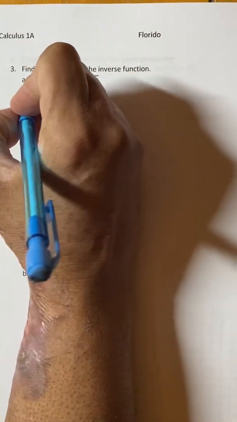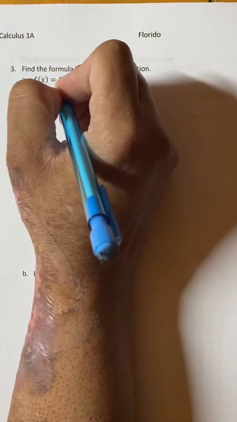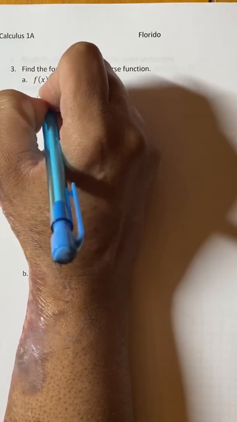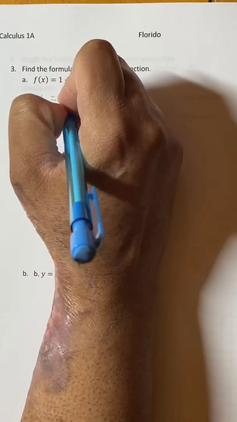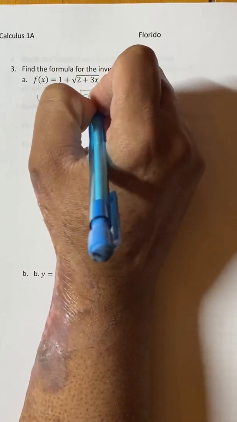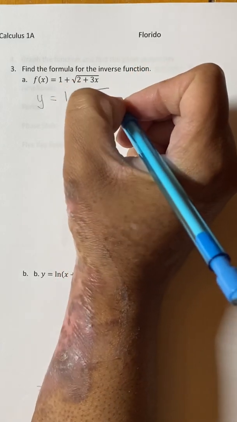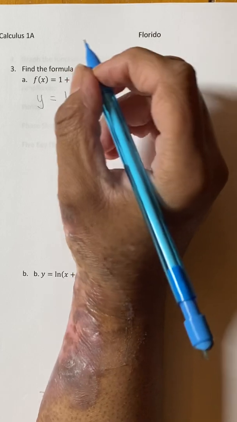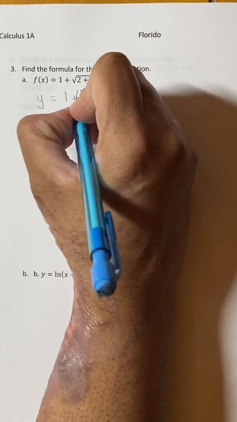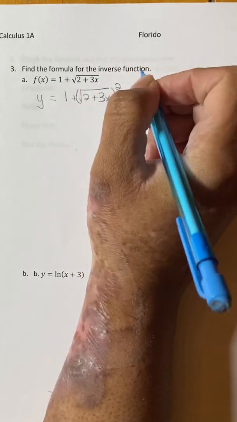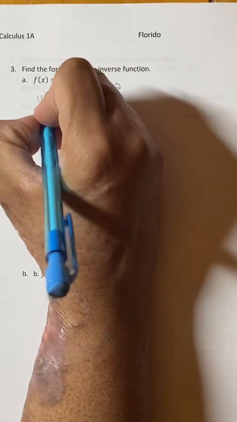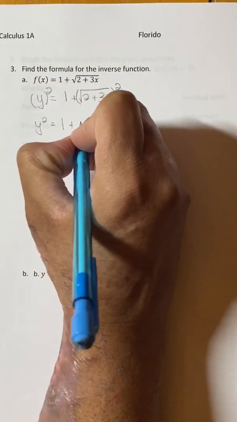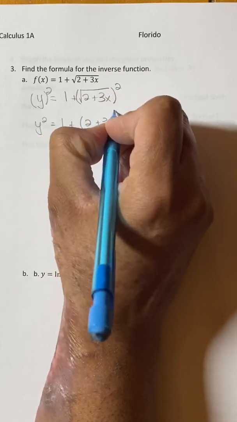So the first one, A, you have f of x equals 1 plus the square root of 2 plus 3x. First thing we do is convert that f of x to a y. And then you just continue to write out the equation. We need to get rid of the square root. The opposite of a square root is to square it, so we're going to do that on both sides. That will make it y squared equals 1 plus 2 plus 3x.